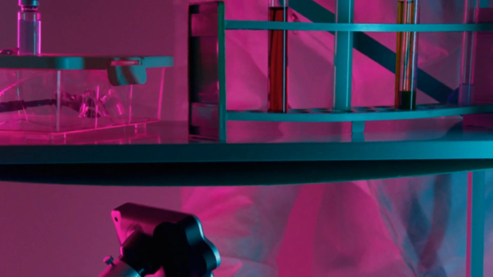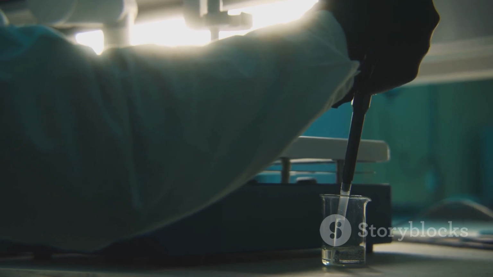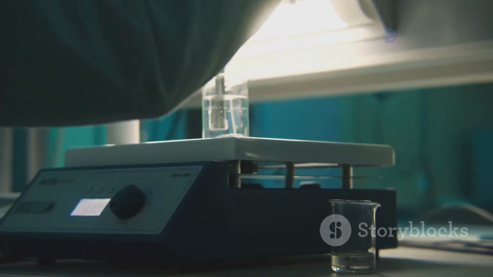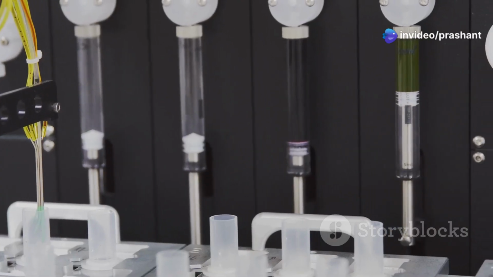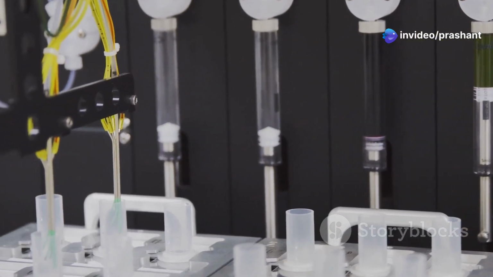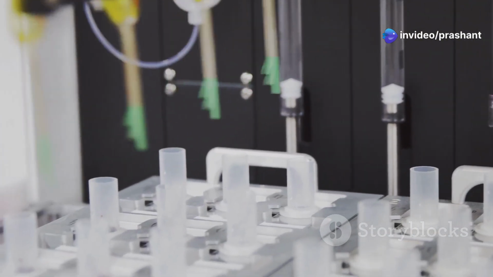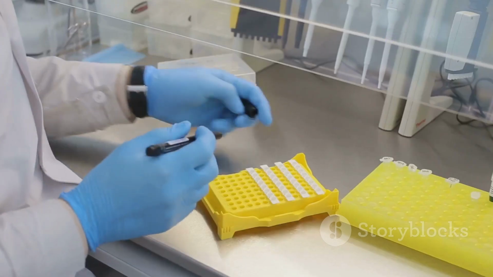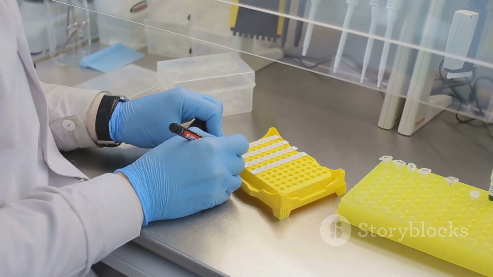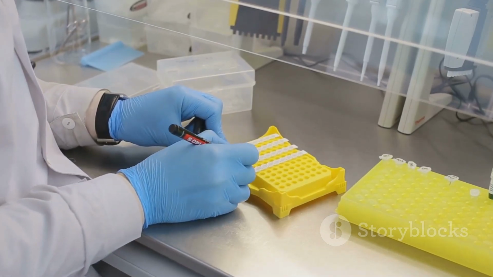After a set period, the separated molecules form distinct bands in the gel, which can then be visualized using staining or UV light. This separation process is useful for identifying and analyzing proteins, nucleic acids, and other biomolecules. It's essential for DNA fingerprinting, protein purity analysis, and genetic studies.